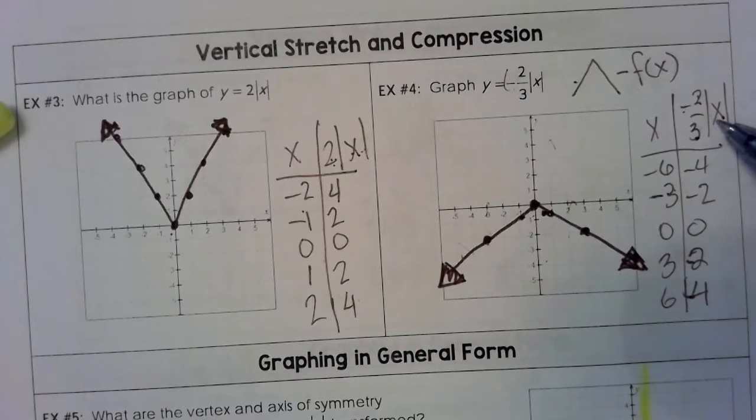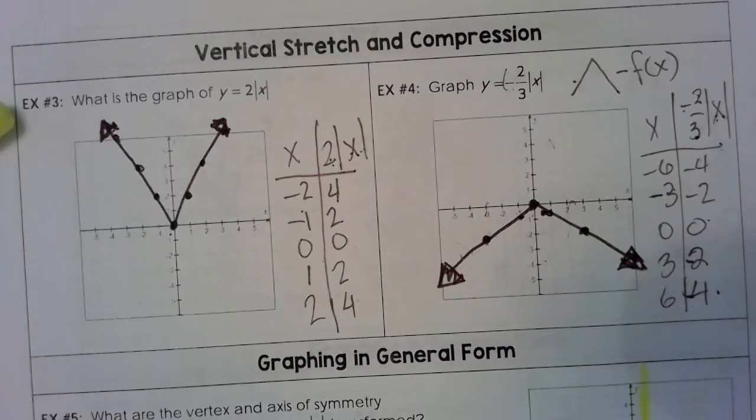3 goes into the absolute value, and the absolute value of 3 is positive 3. 2/3 of 3 actually ends up being negative 2. Absolute value of 6, 2/3 of 6 ends up being negative 4. So we have our symmetry.